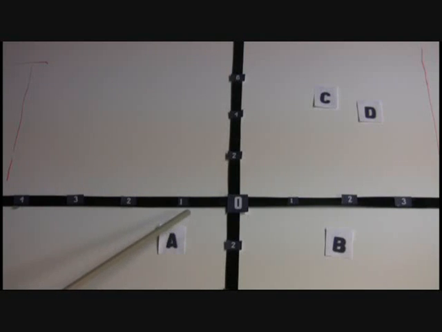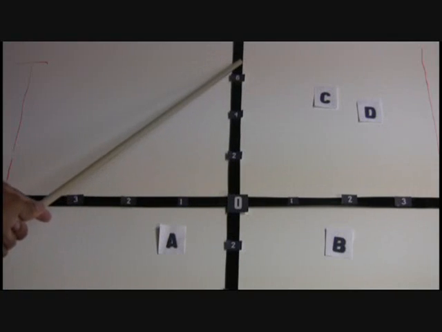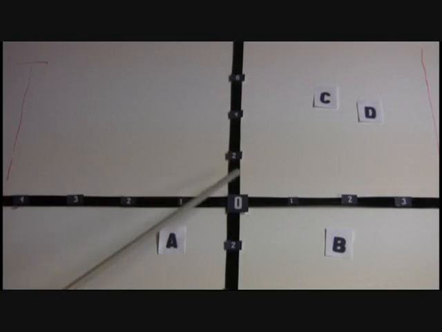For example, 0, 1, 2, 3, 4 eastward corresponds with 0, 1, 2, 3, 4 westward. And 0, 2, 4, 6 northward corresponds to 0, 2, 4, 6 southward.